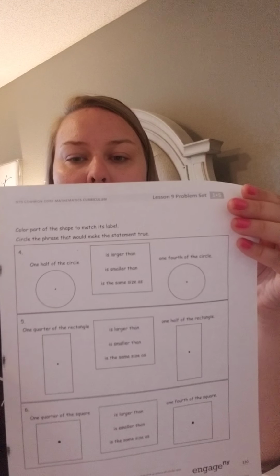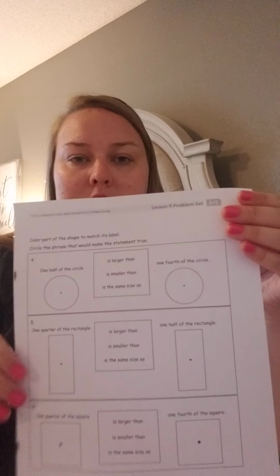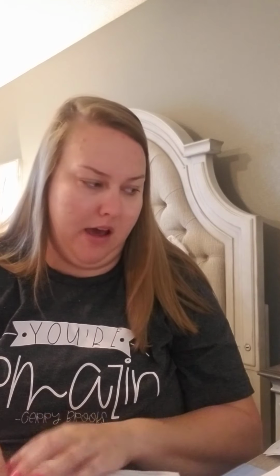And it's talking about the parts of the circle, not the circles themselves, because the circles and the rectangles and the squares are the same size. Okay, so that's all for the math. I hope you're doing well with the shapes. It shouldn't be too hard. You're just drawing lines and dividing the shapes into equal parts.